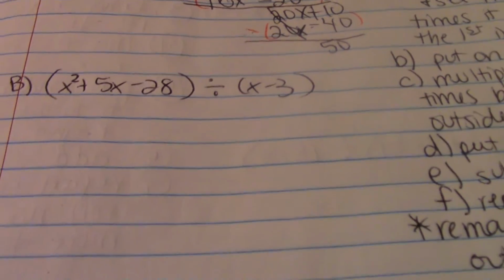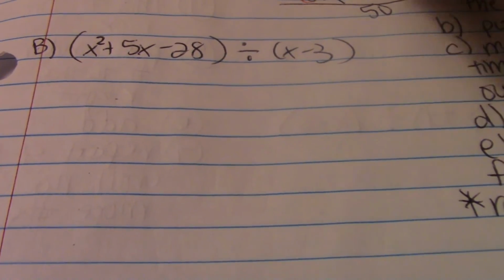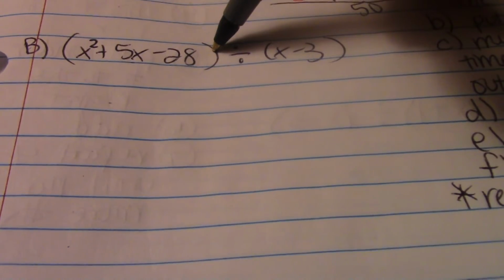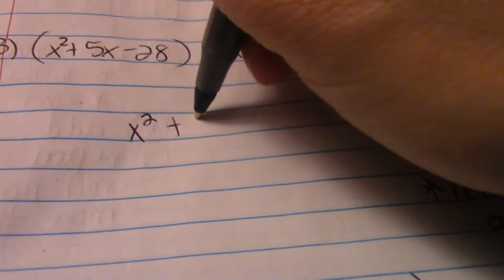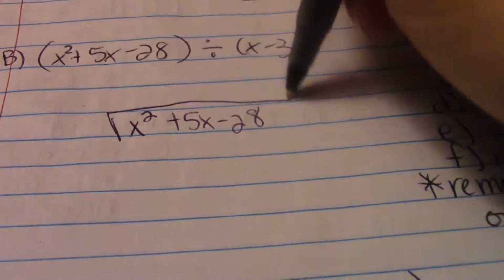Let's try another one. B. Okay, we have to make sure that this is in standard form, which it already is, so that's good, so I can just write it down. And this goes on the outside.